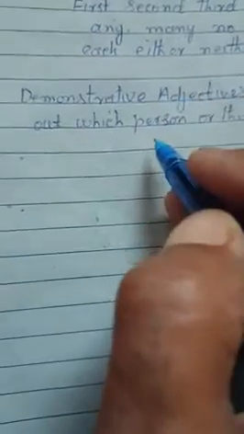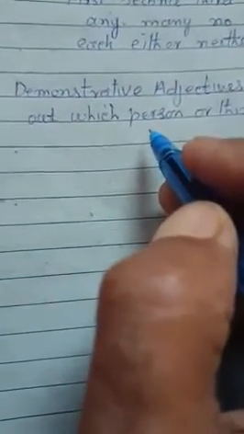Now we will write a sentence and find out how we recognize demonstrative adjectives in a sentence. Let me write one sentence here.